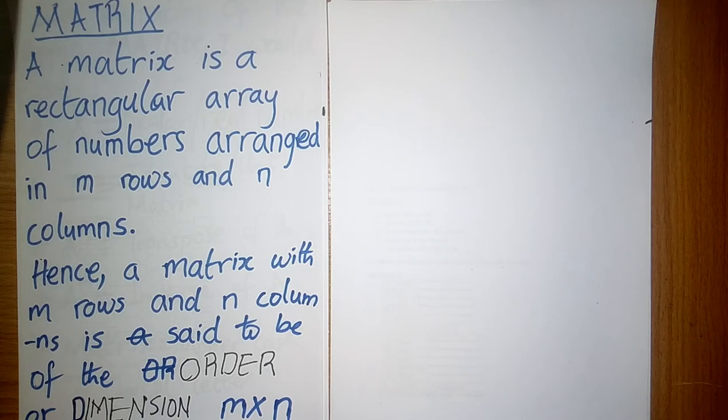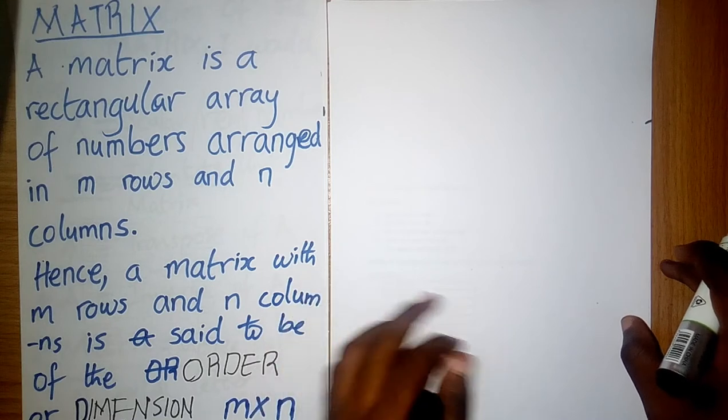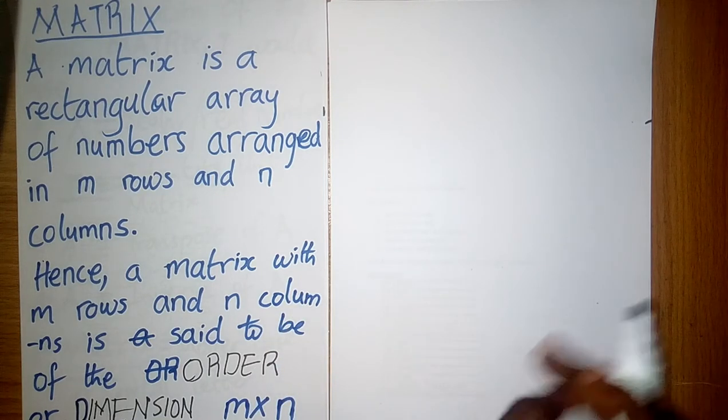Any matrix with m rows and n columns is called an m by n matrix. Let me give a quick example here.